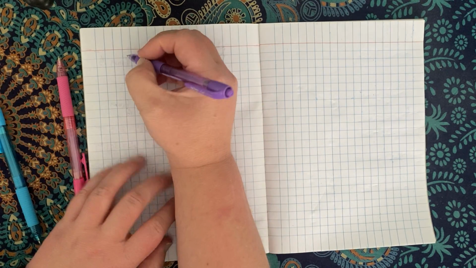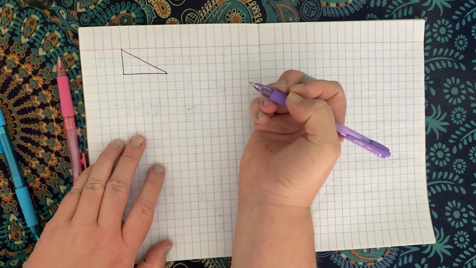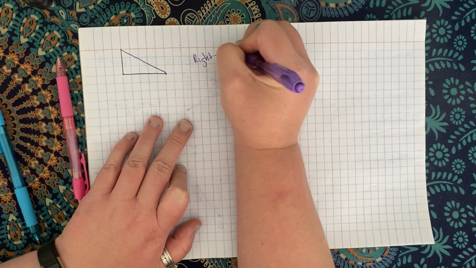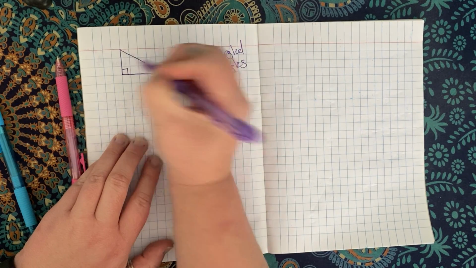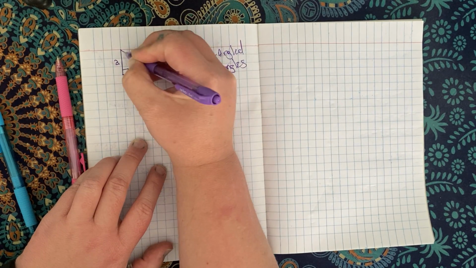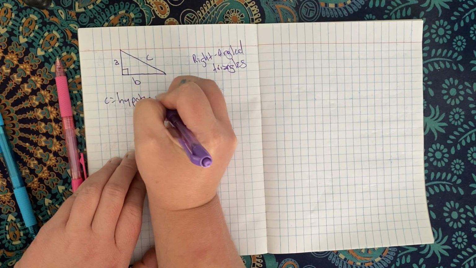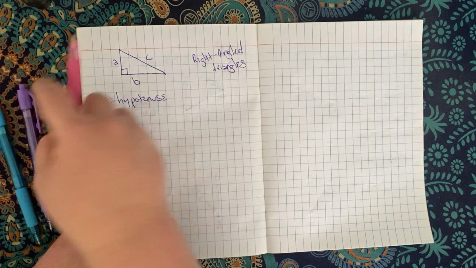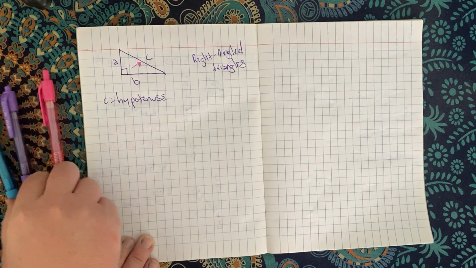Now, hopefully we remember the basics, but I will draw you a triangle. Pythagoras only works on right-angled triangles, remember. It does not work on any other kind of triangle. If we have our little right angle here, it doesn't matter which side is A and B, as long as this is C. Now C is always the hypotenuse. The hypotenuse is always the longest side and it's always opposite the right angle, okay?